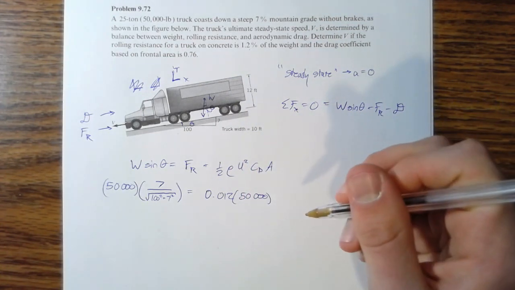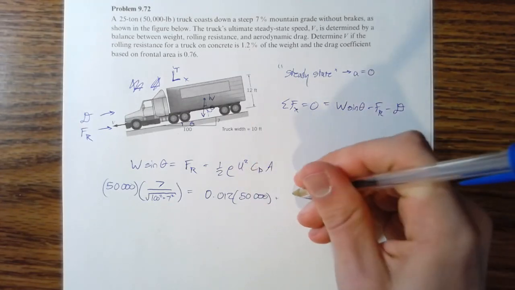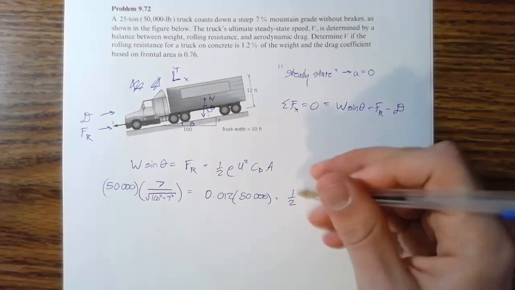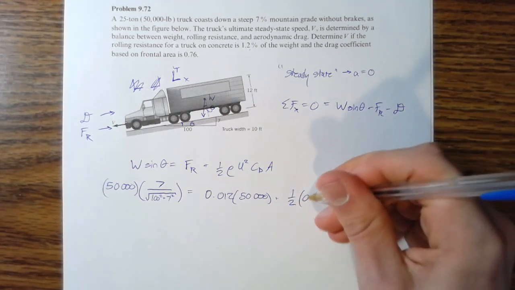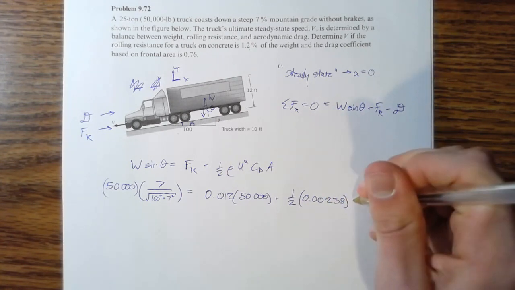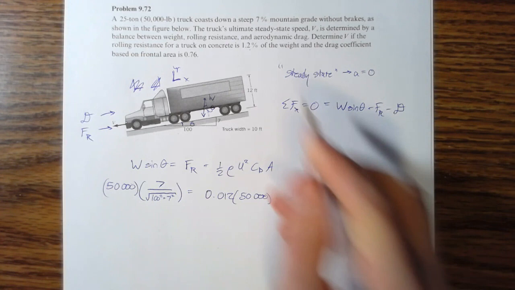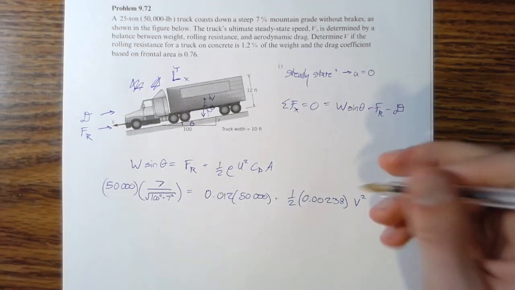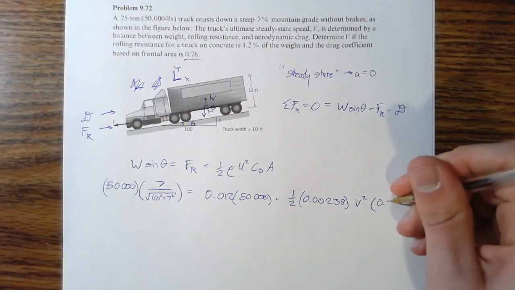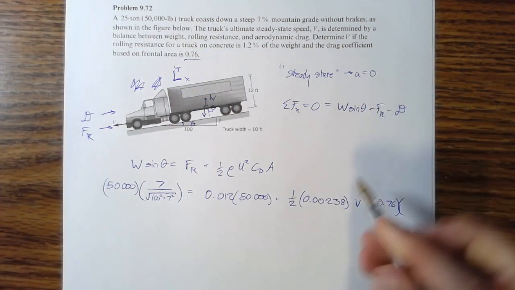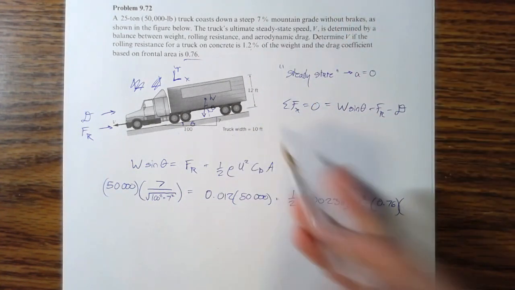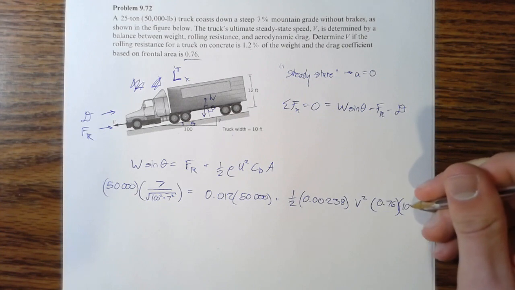Then for the drag force, 1/2 the density of air in English units, 0.00238, some final velocity V that we're solving for, the given drag coefficient 0.76, and the area, which is the height multiplied by the width we're given, so 10 times 12.